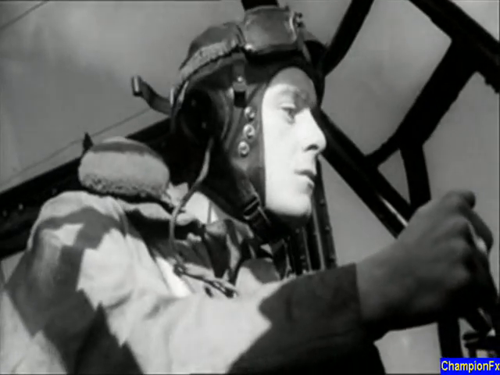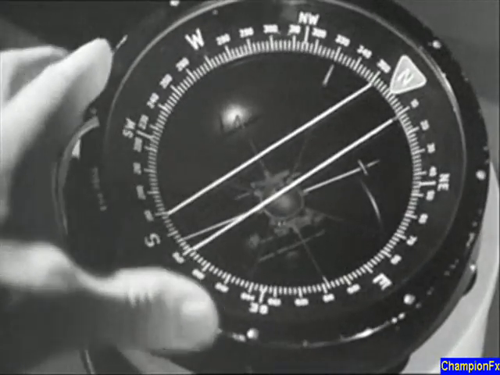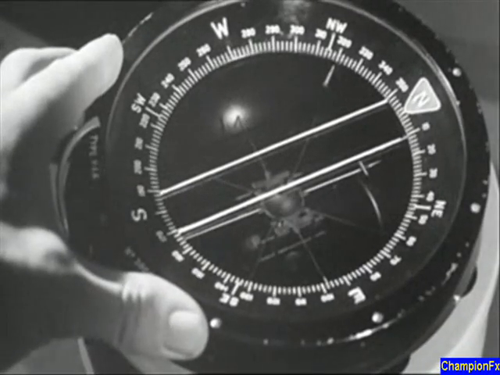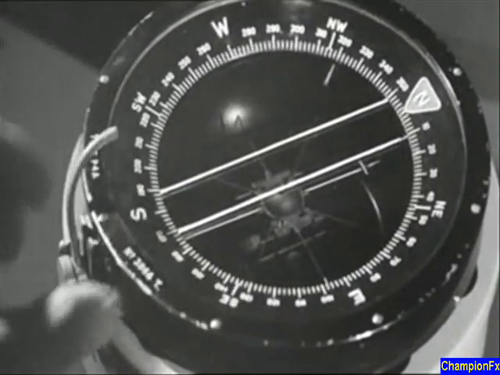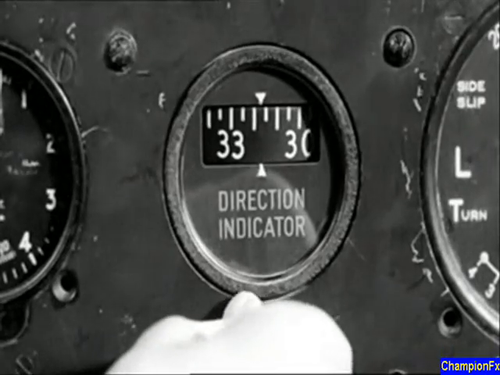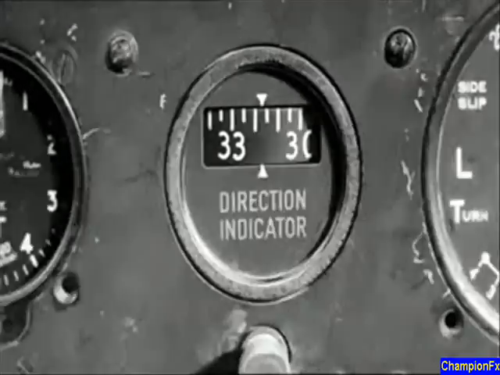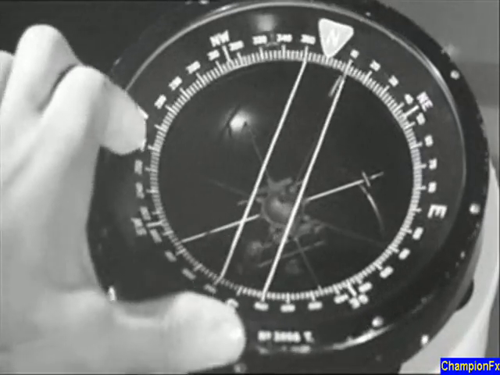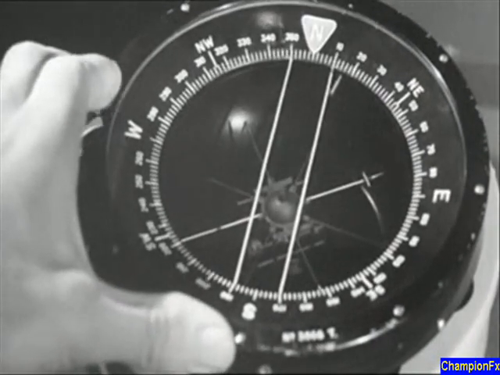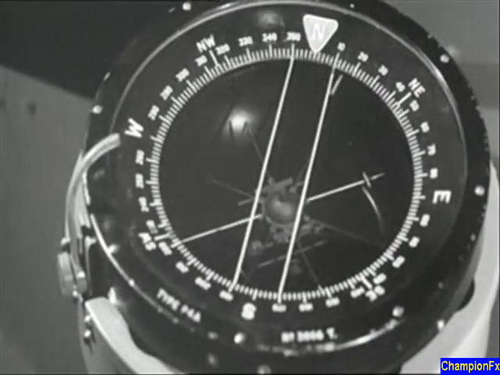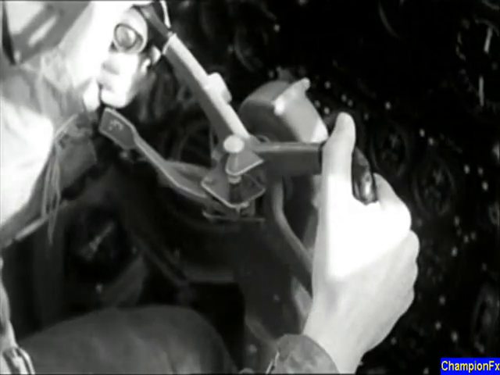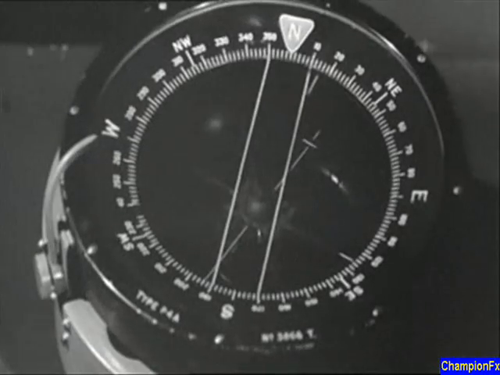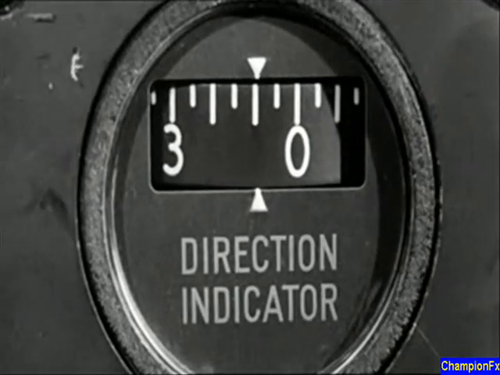As soon as we are airborne, synchronize the directional gyro with the compass. Red on red. Then set the first course for the first leg across the sea on the compass, 013 degrees. Here's the headland which marks our starting point. Turn to set course accurately over it. On to 013.